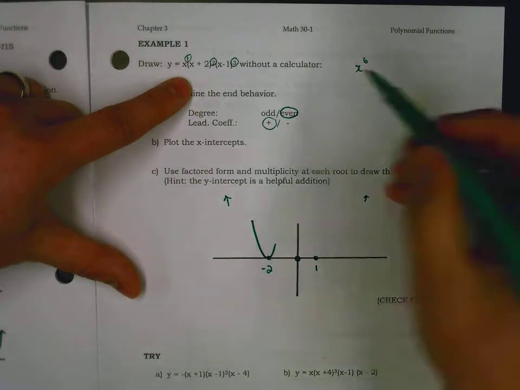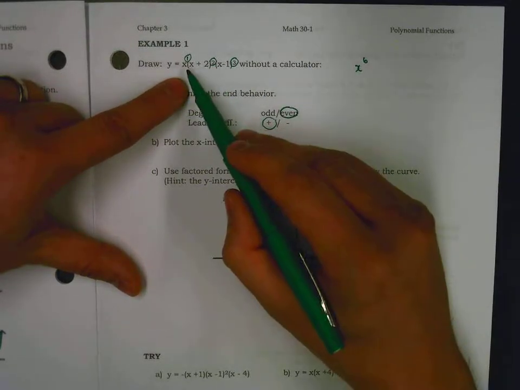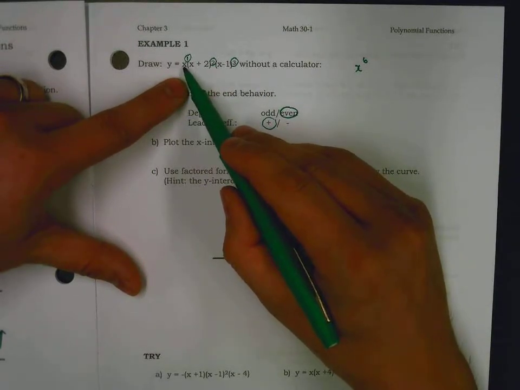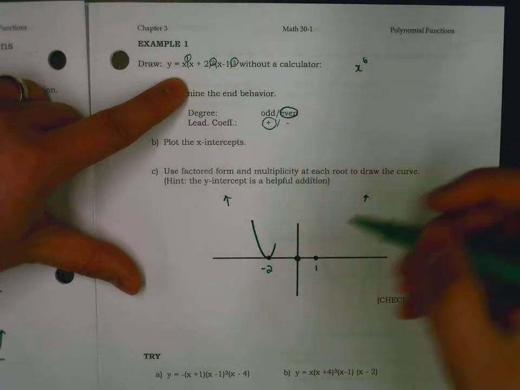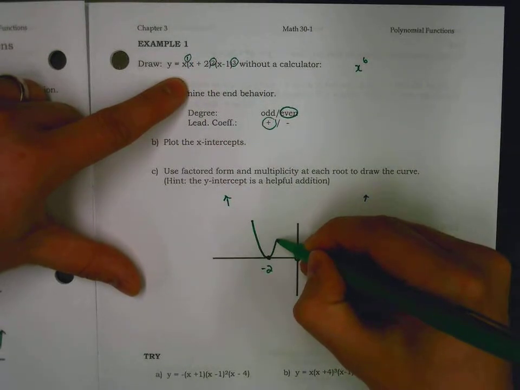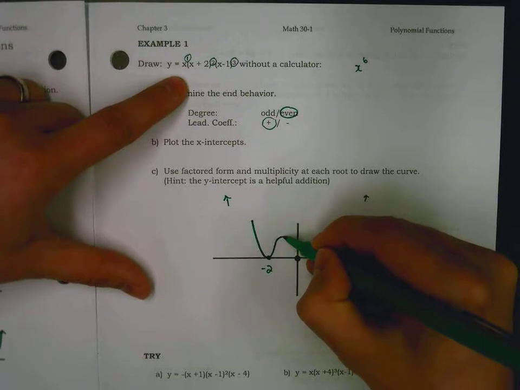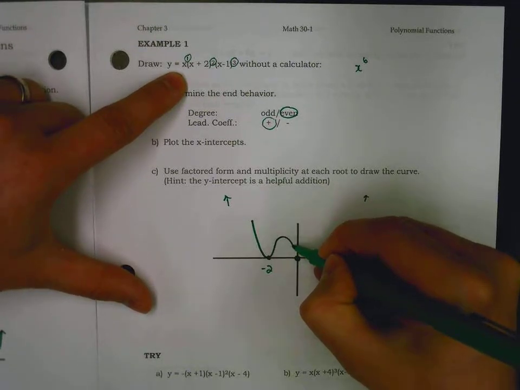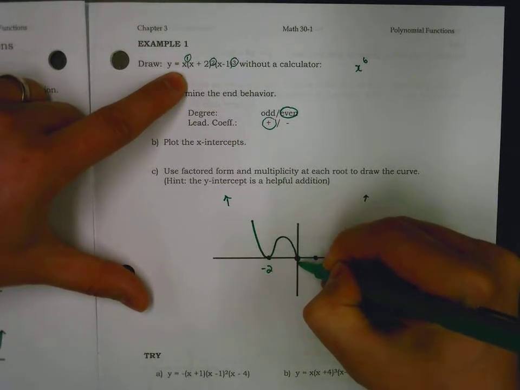And then at some point it's going to go through 0, and that x equals 0 has a 1 on it. That means it passes through as a line. So I don't know how high this goes at this point, but I know that it has to come back around and pass through as a line.